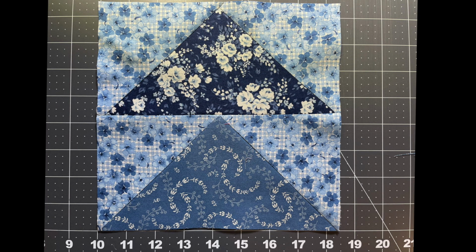So that finishes up our 3rd block in the sampler. I hope you're enjoying this sew along. I hope you'll join me in making the My 9 Lives quilt. In the next video, I'll continue on with block number 4, and I'll share another experience from my past where I had a close call with death. So I hope you're enjoying this series.